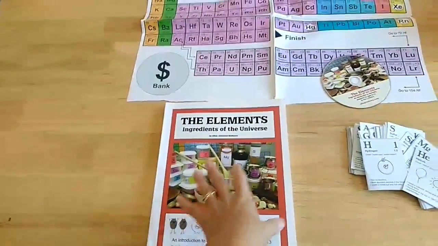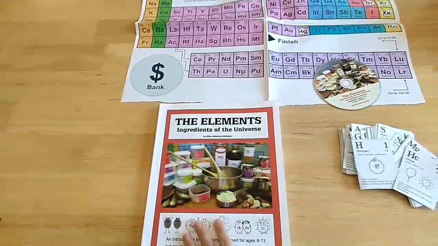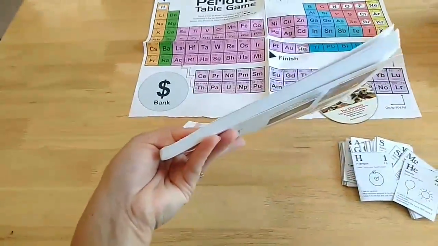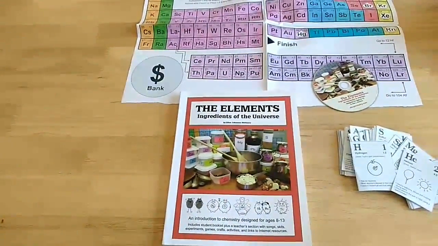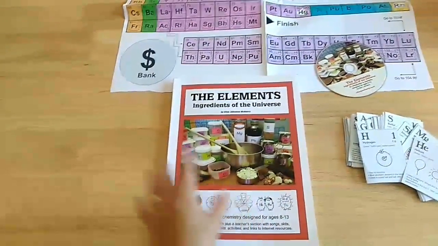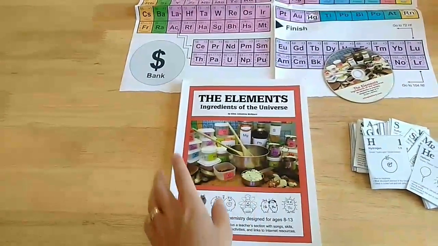We did this book the second semester of last school year. We loved it. Whenever you buy this, you can buy it in print form like I did, or you can buy it in a PDF download. I have bought several of her items. We have botany, which was great. I did a review on that. I'll try to link that here.